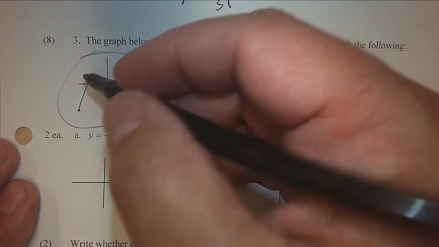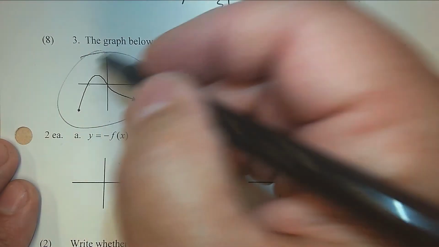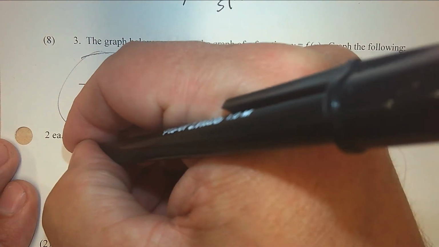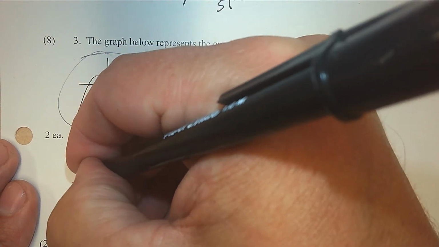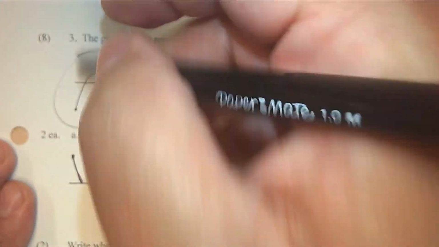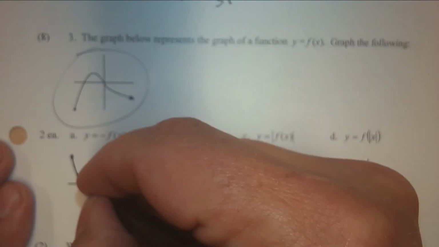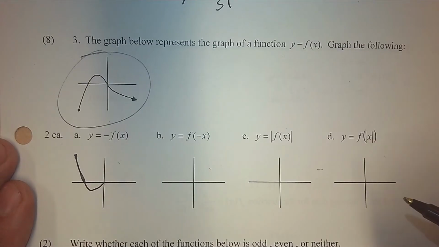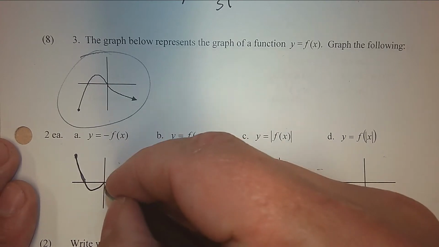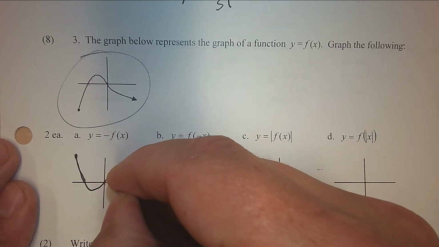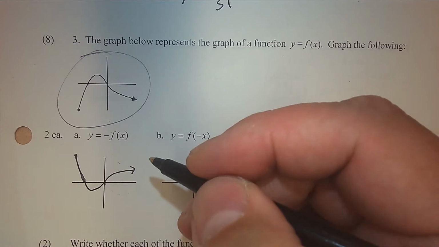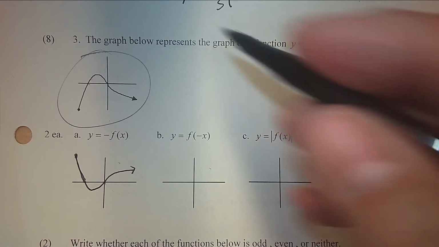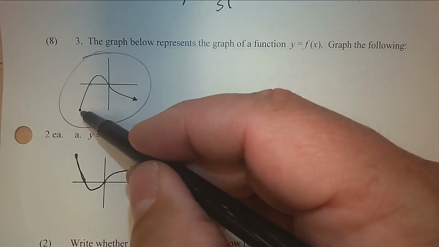So the first part, instead of below, is now going to be above. The part that's above will now be below. And this part that was below is now going to be above. So every part that was below is now reflected up.